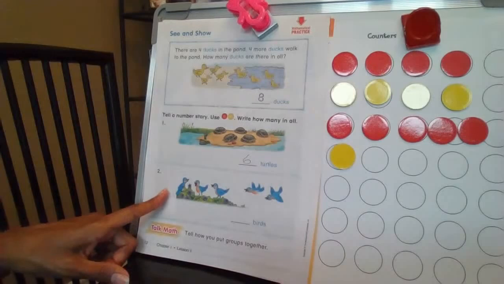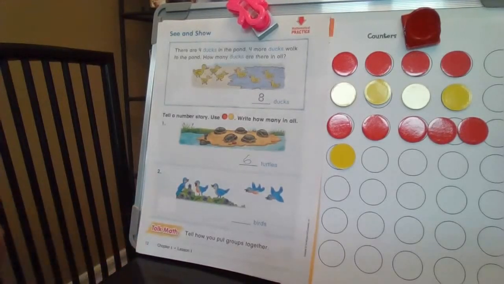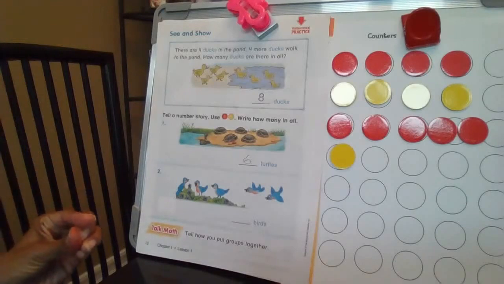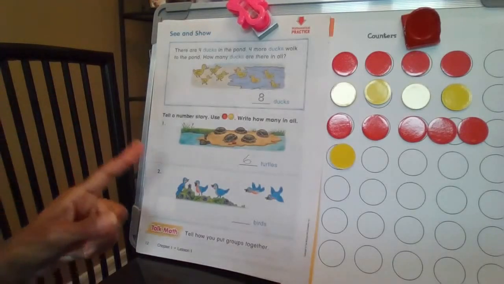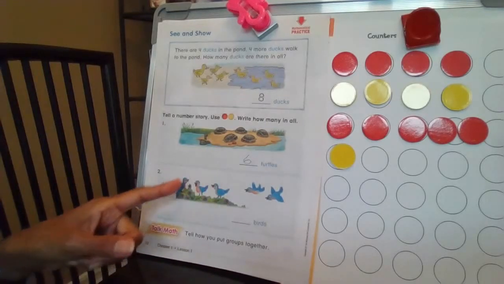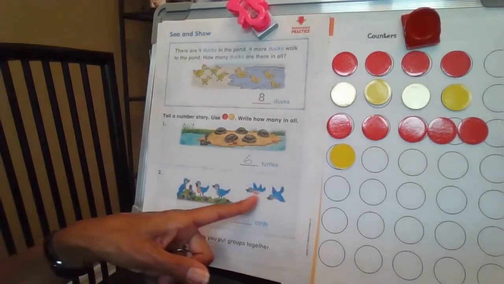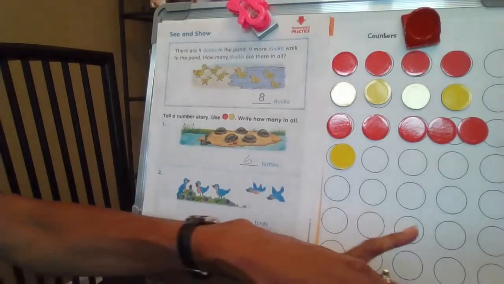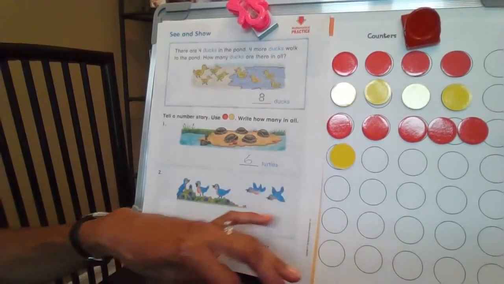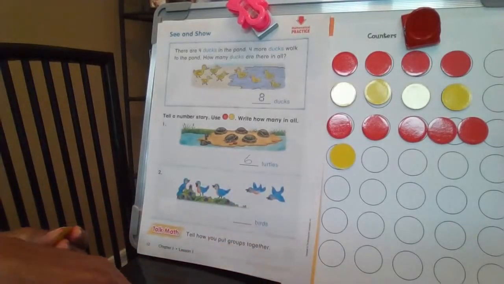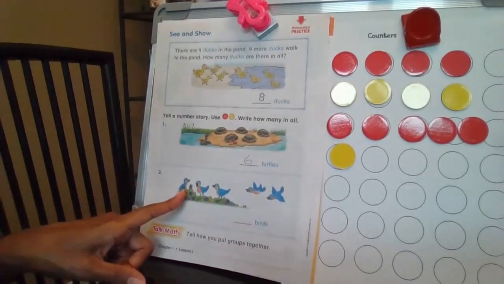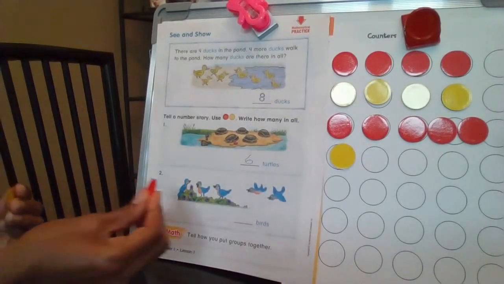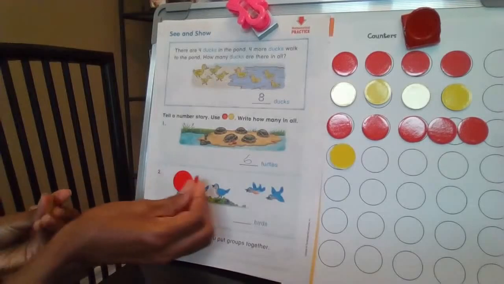Next, I have to tell a number story, and then I have to use 2 color counters to write how many in all. So I see 3 birds at the flower patch and 2 more birds flying to the flower patch. Again, I'm going to use counters to show how many birds there are in all. Okay, so I'm going to use my red counters to show a group of 3 birds. Here I'm going to use them on top.